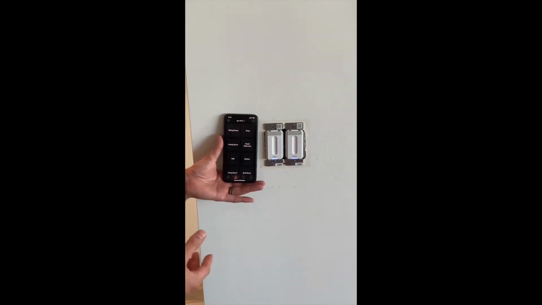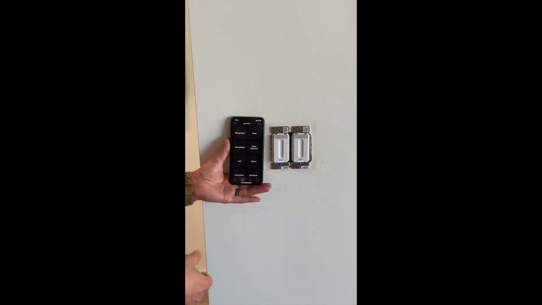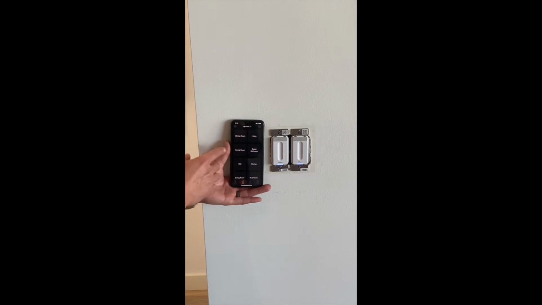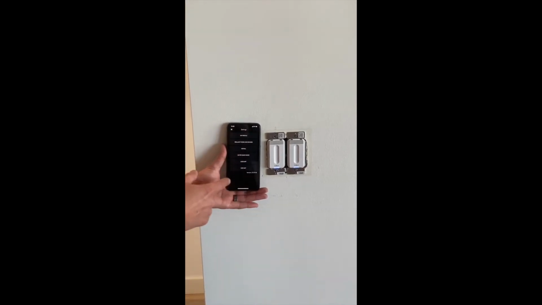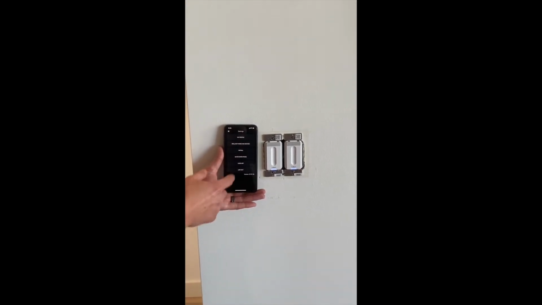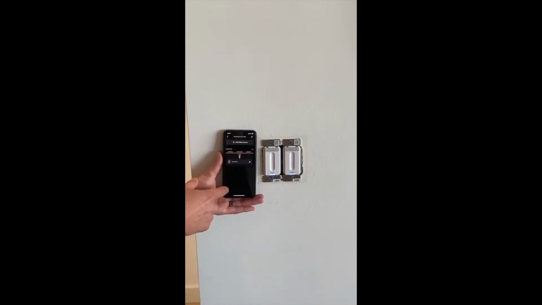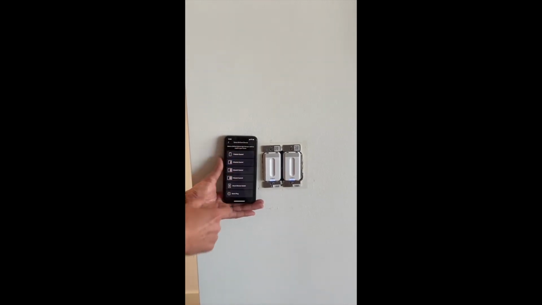All right, we're going to now set up the Brilliant dimmer switches. In order to do that for this multi-way configuration, we need to add them into the application. So this will be done on the Residence app. We go to Install, and we're going to add a Brilliant device. We're adding a smart dimmer switch.